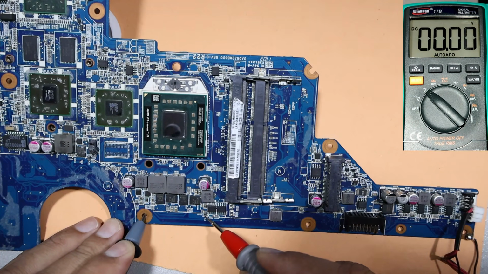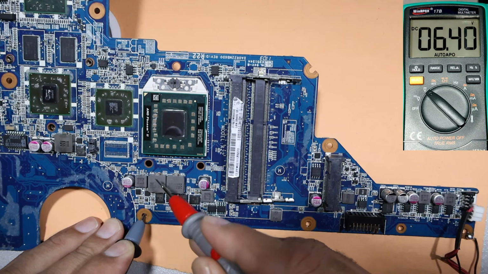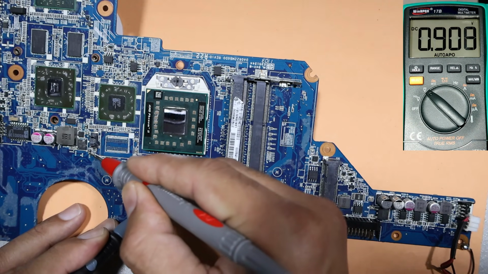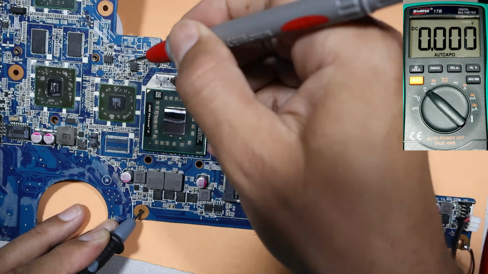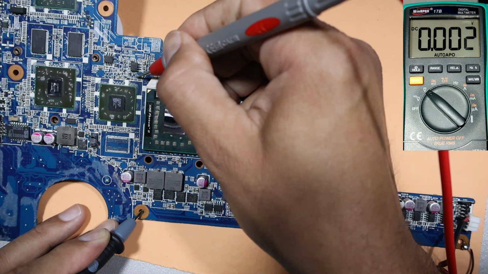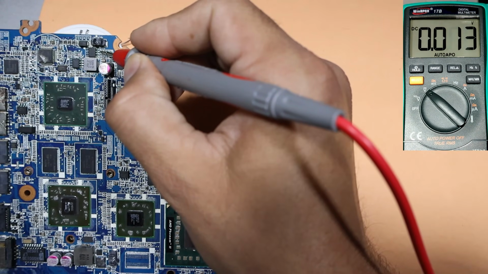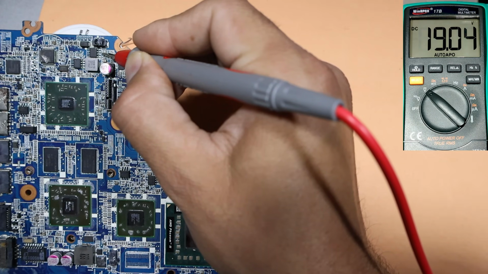RAM circuit, we have 19 volt. CPU circuit, we have 19 volt. Graphical circuit, we have 19 volts. The GMCH circuit, we have 19 volt. The ICH circuit here, the farthest one, we have 19 volt, as you can see.